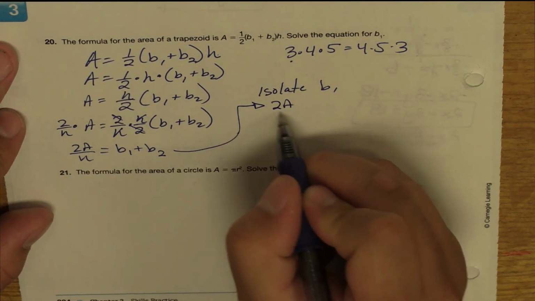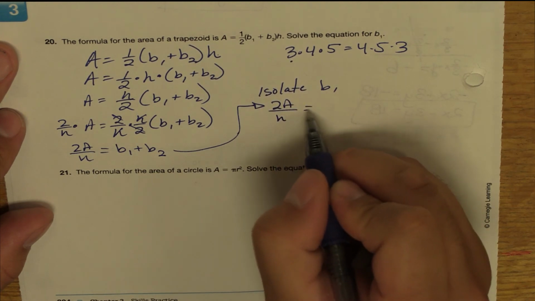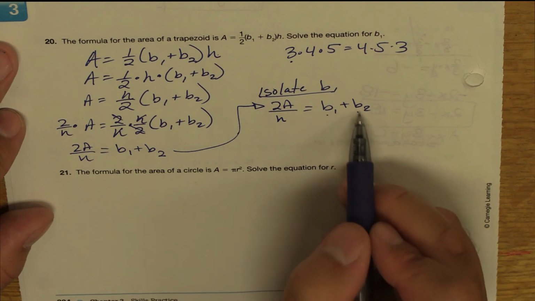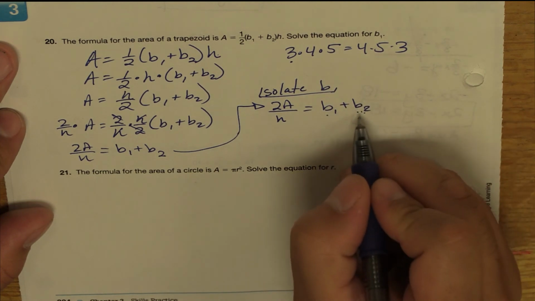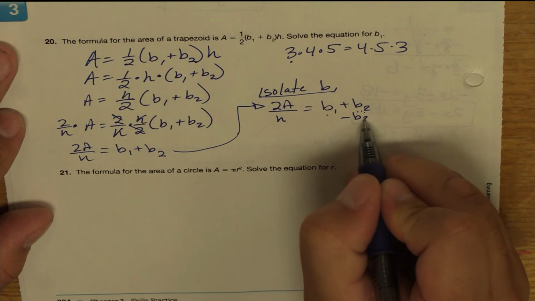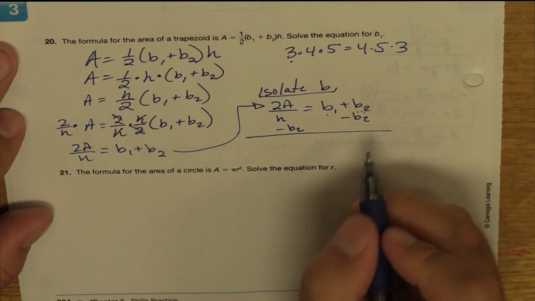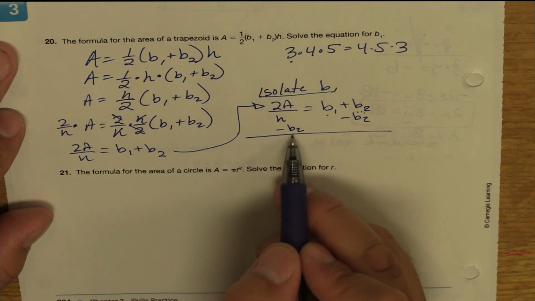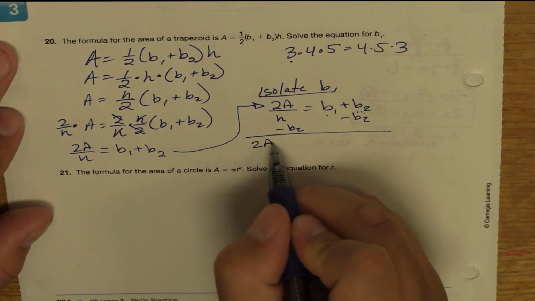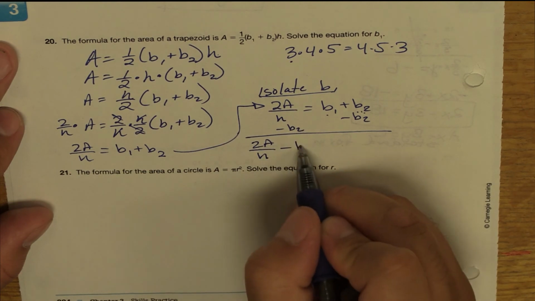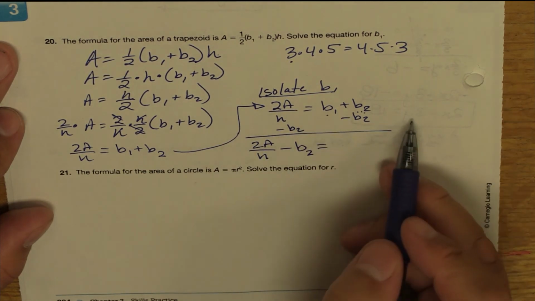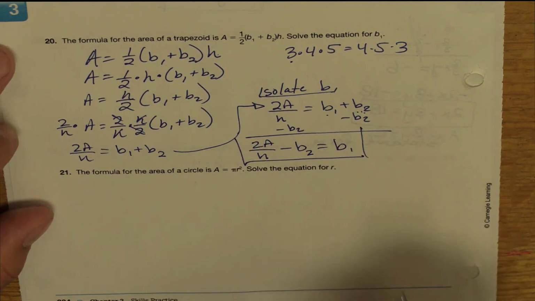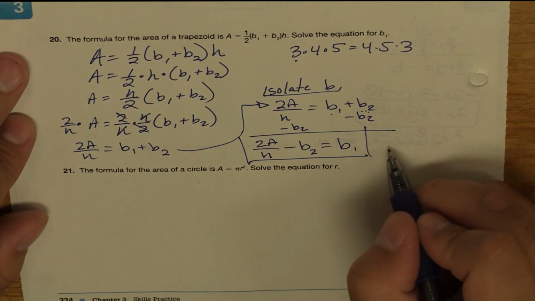Again, I have 2 times a over h equals b sub 1 plus b sub 2. If I want to isolate b sub 1, I need to get rid of this b sub 2. How? I'm going to take it away by subtracting it from both sides. This is going to be kind of gross. Let me see. What the heck is 2 times a over h minus this? I'm just going to do 2a over h minus that. On the right, the b sub 2 minus itself, that eliminates, and I'm left with b sub 1. That's my answer.